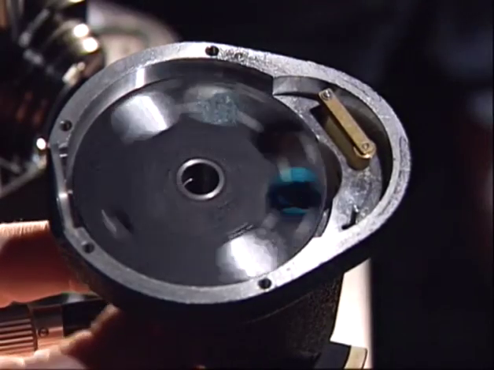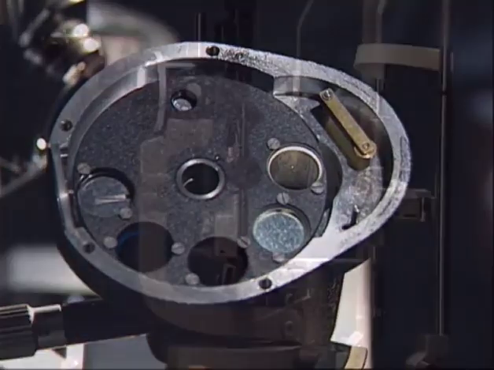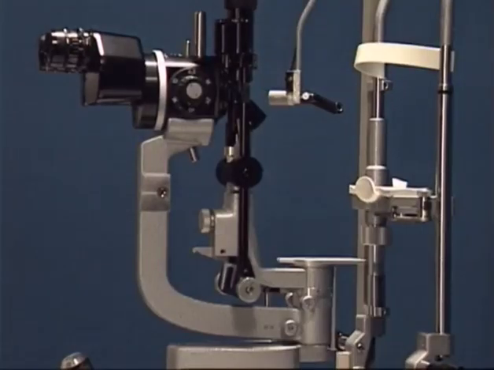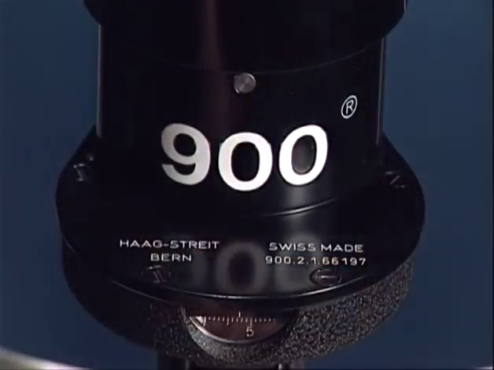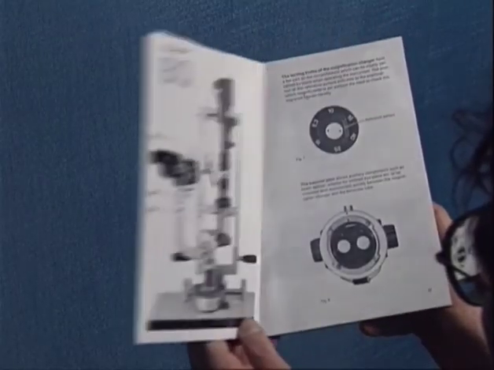This tape shows the practical handling of a slit lamp by the example of the Model 900 BQ Haag-Streit. For details, please refer to the manual of your personal slit lamp.